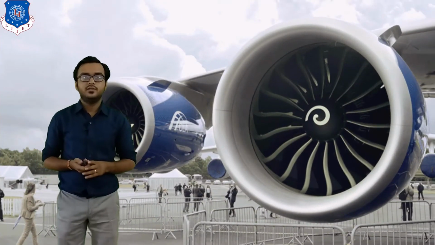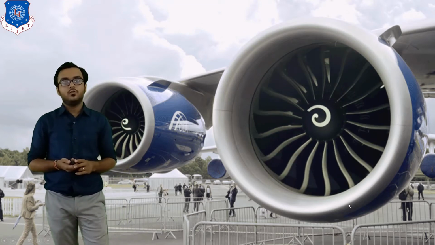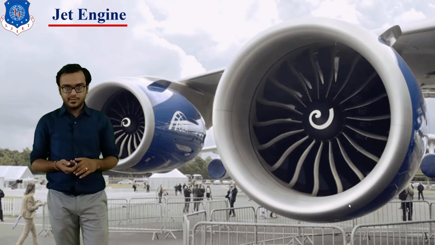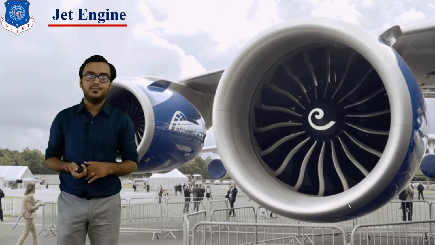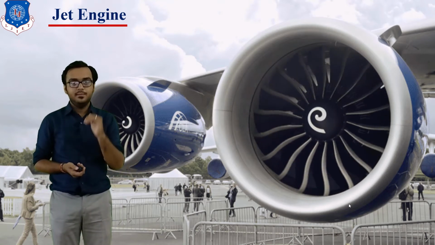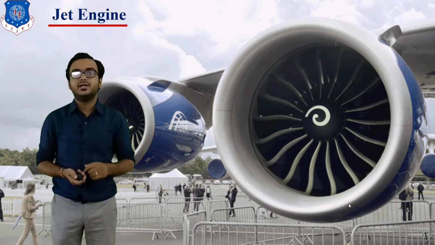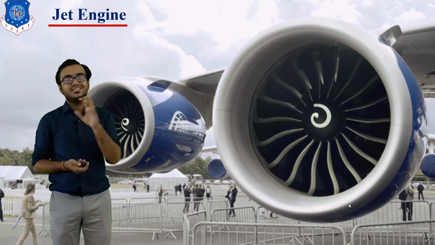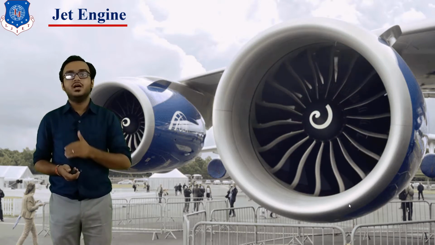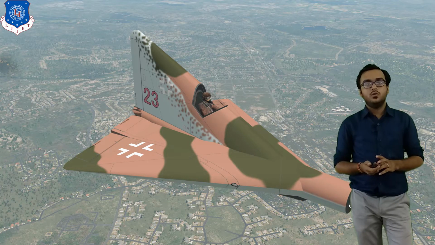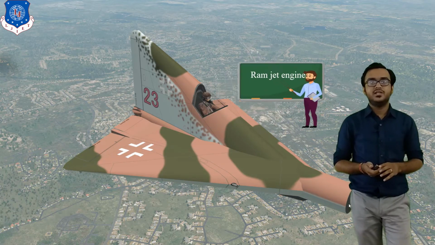Welcome everyone. In our last lecture, we observed the principle of jet propulsion and saw how the jet propulsion principle helps us in propelling the vehicle. So now in today's session, I would like to start with the jet engine. So let's begin today's session. Our first engine is the ramjet engine.